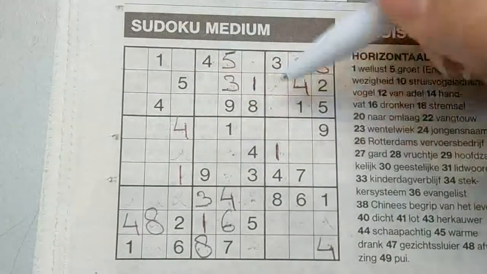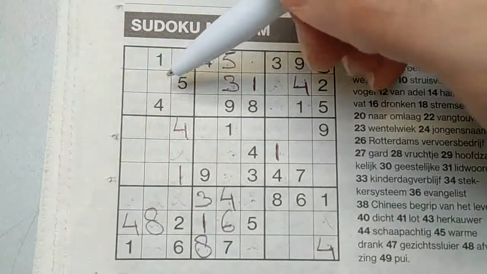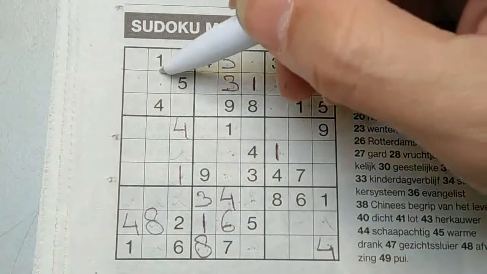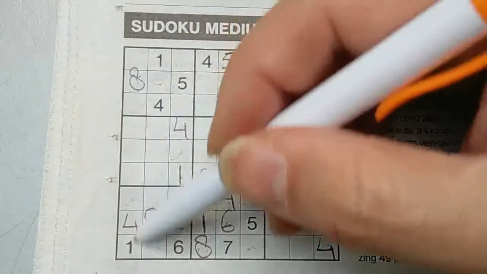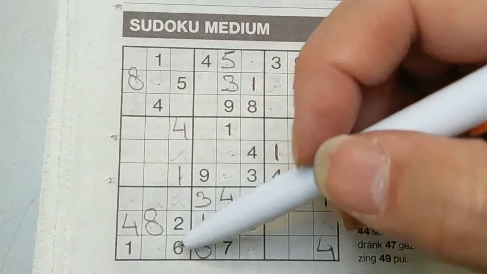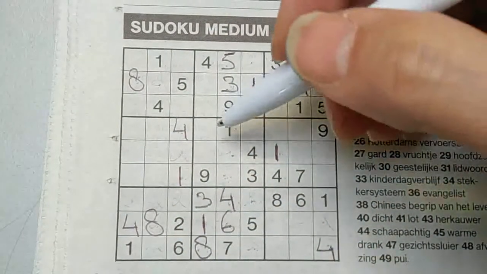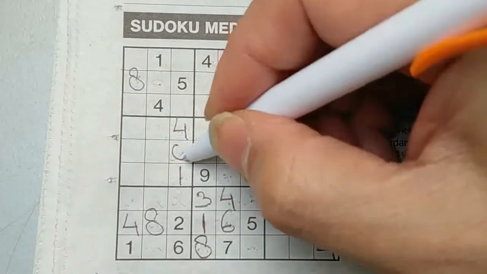8 in this row, 8 in the third row, so in the row between the second row, the only 2 places for an 8 is here and there, but I see here an 8, no 8 there, 8 should be here. 8 in this column, 8 in the second column, so in the third column, the only place for the 8 should be here.